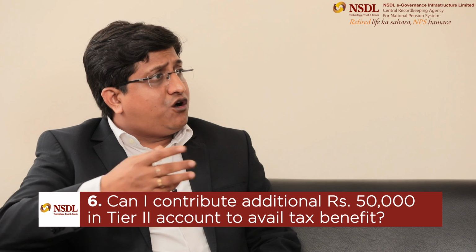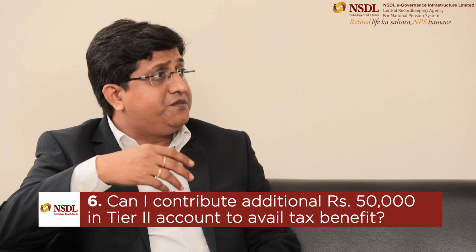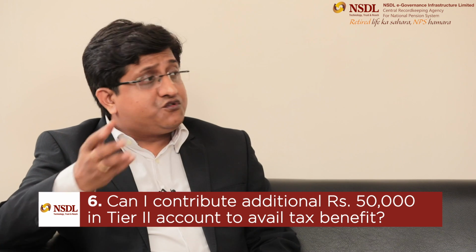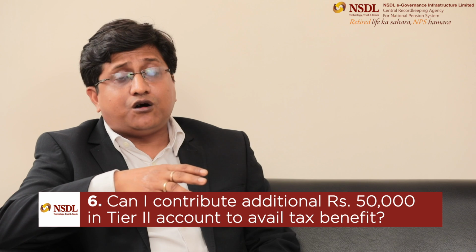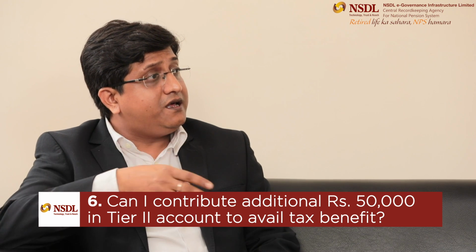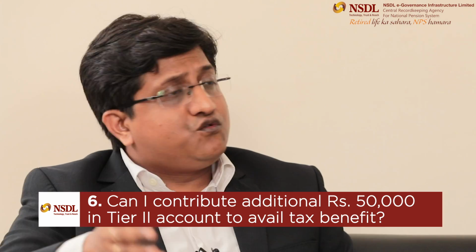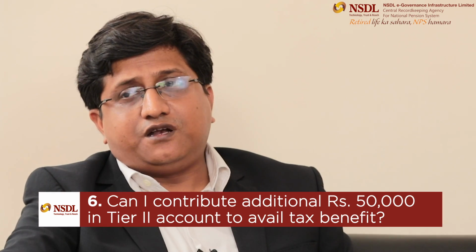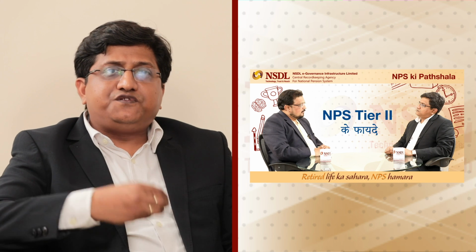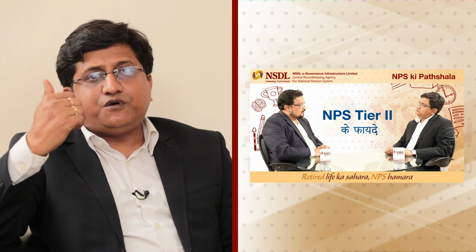Plus, there are a lot of other benefits associated with holding a tier 2 account as well, like low administrative charges. You can also shift the balances of the tier 2 account to your tier 1 account, which will essentially help you build in a larger pension corpus as well. So, it is always wise to open an NPS tier 2 account and invest in it as well. We have also talked in detail about the features and benefits of a tier 2 account during the course of our presentation, as well as another video that we have uploaded on our YouTube channel.